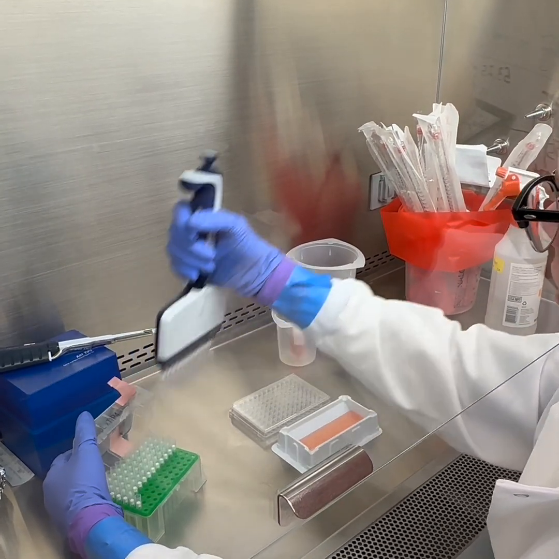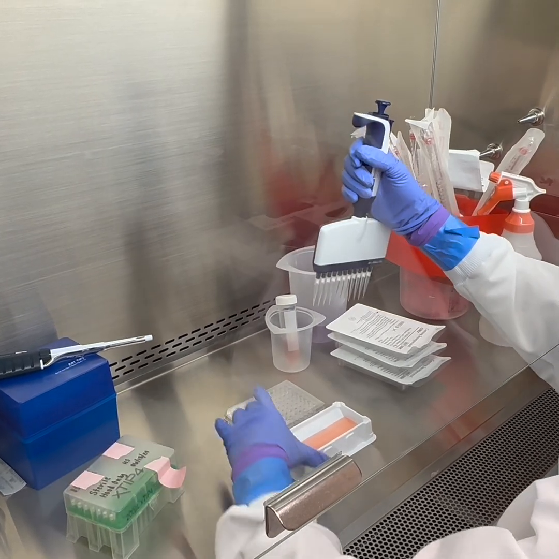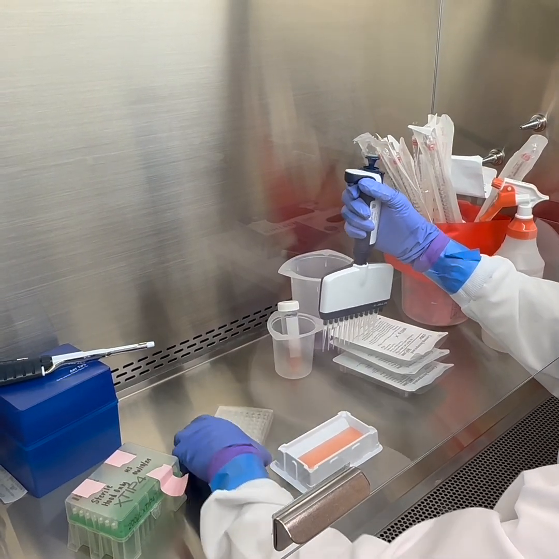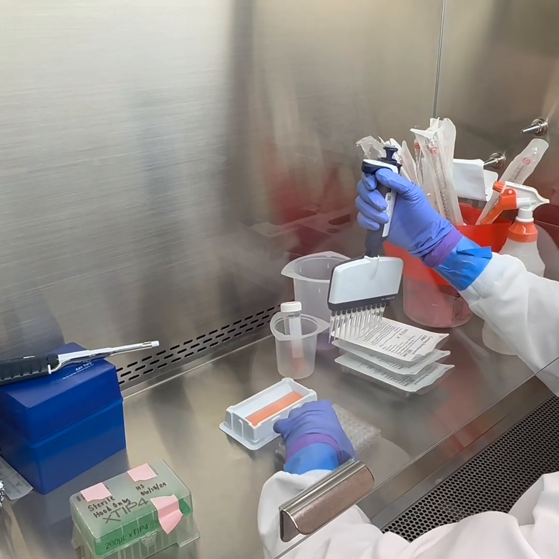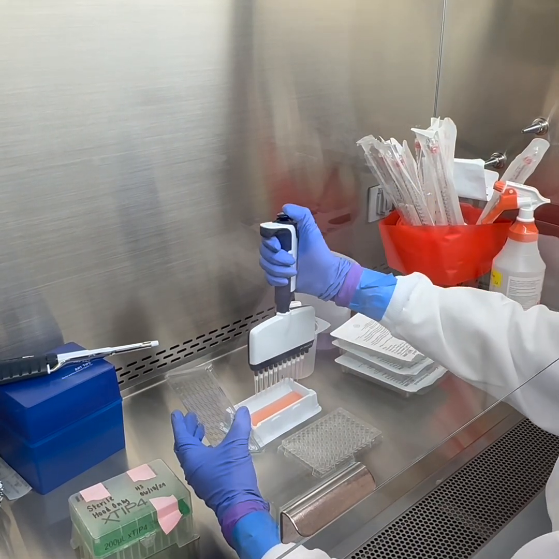So lanes 1 through 10 are going to be your testing lanes. Lane 11 is going to be your positive control. Lane 12 is going to be your negative control. So we're not going to have anything in lane 12.